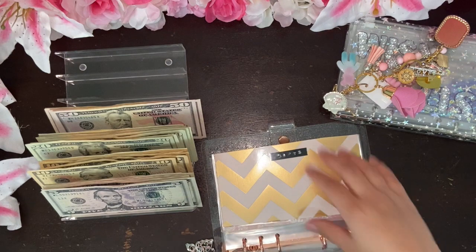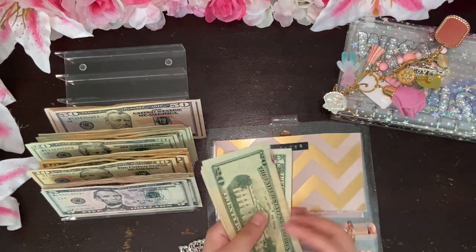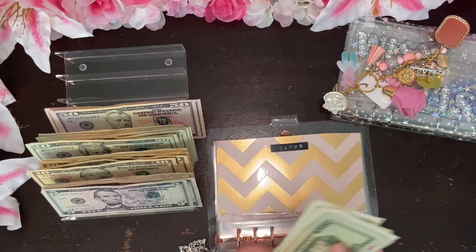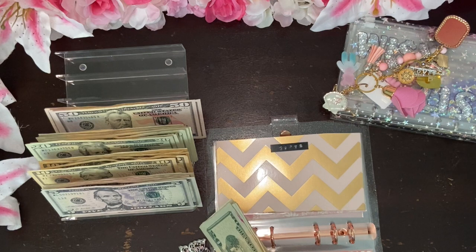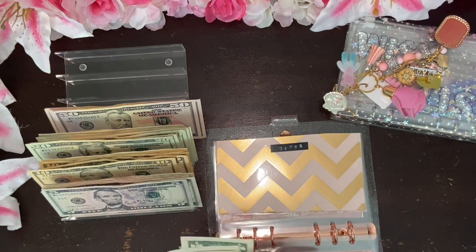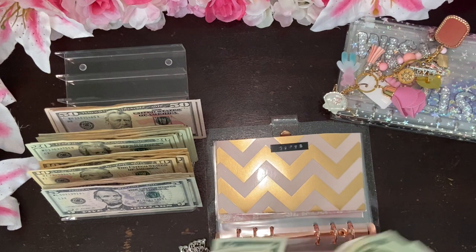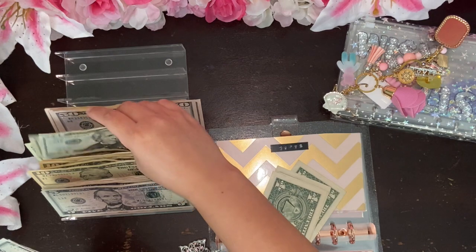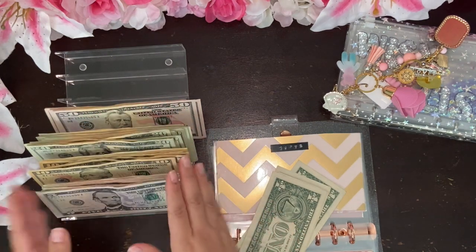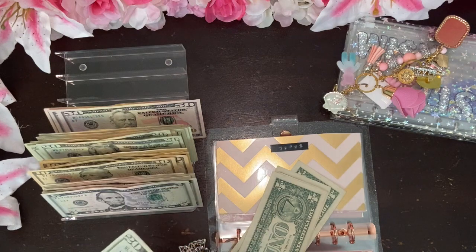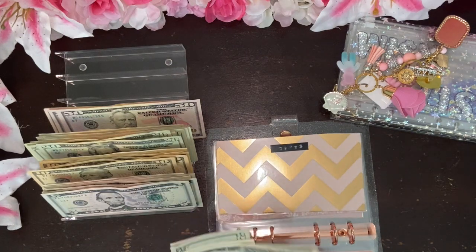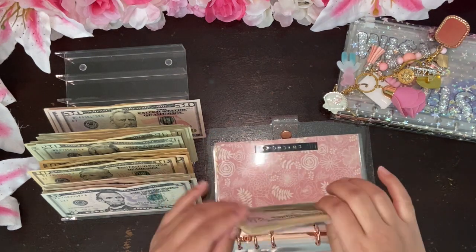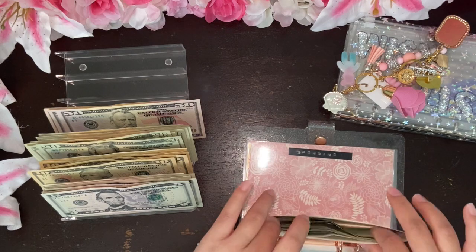And let's just see what we have in gifts. Gifts has 20, 40, 60, 65, 70, 71, 72, 73, 74. So 74 in gifts. Let's see. So I'm just going to put all of this down. And this was 70, so we're just going to do a 50 and a 20. So it should still be 74. Yes, it is. So 74 in gifts.